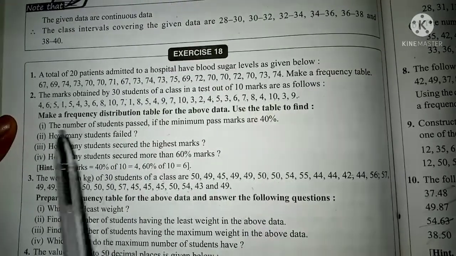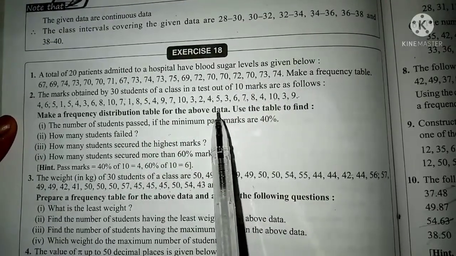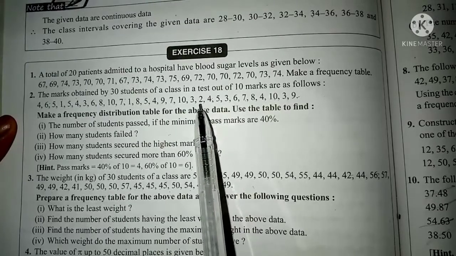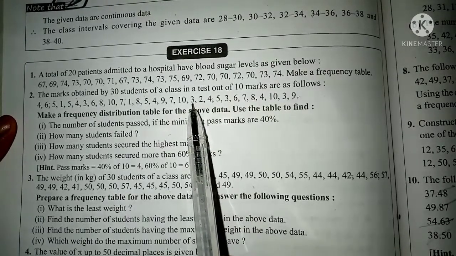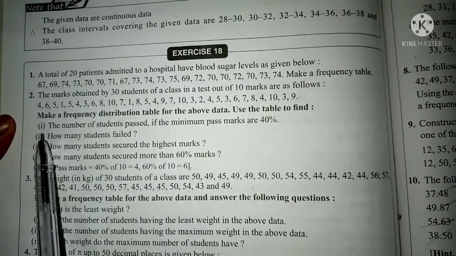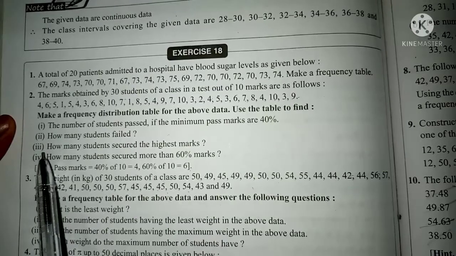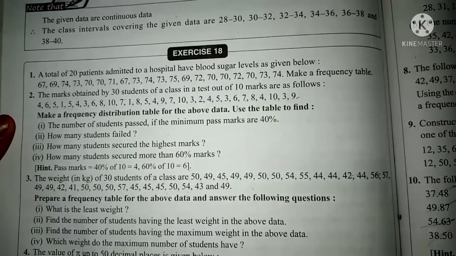Now make a frequency distribution table for the above data. We have to make a frequency distribution table for this data, and use the table to find the answers to a few questions. Now see how to solve this one.